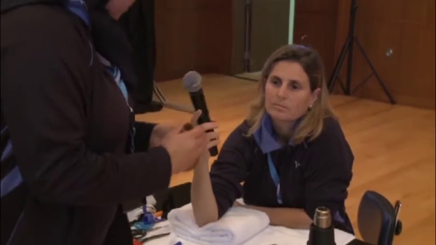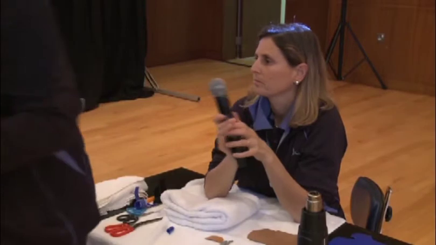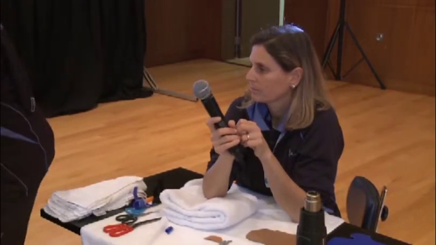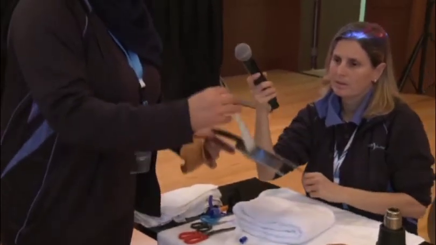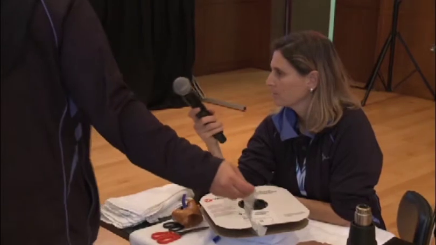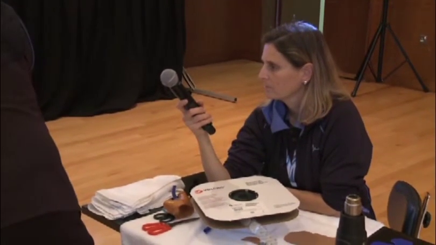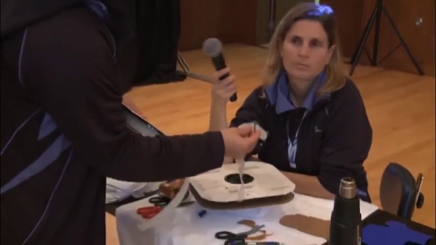And then we close our splint with the Velcro, which there are different types. And we have this one, or we have this one. This one is pre-cut.